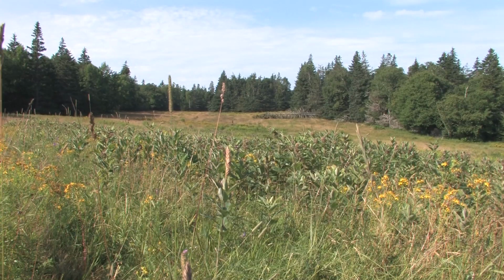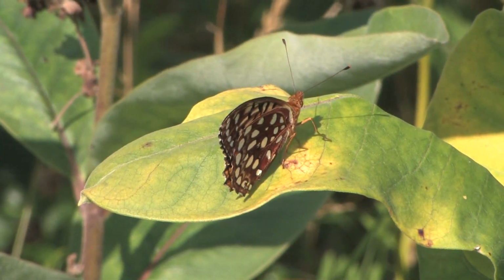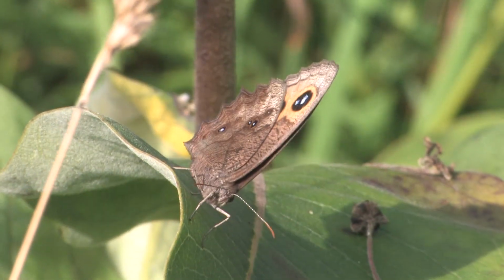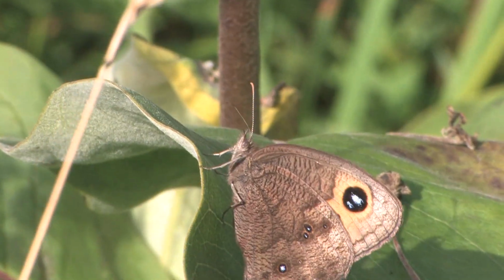Yes, occasionally you see a tent caterpillar or a gypsy moth outbreak in a forest and they defoliate all of the green. But by and large, the world that we live in is green, and that is because in large part plants are protecting themselves with toxins and thorns and other mechanisms.